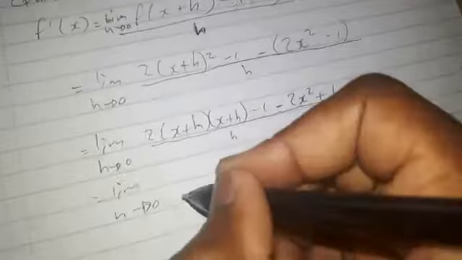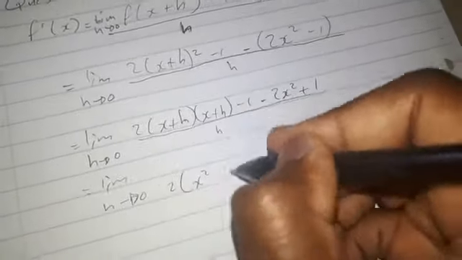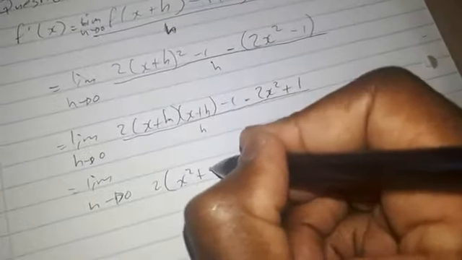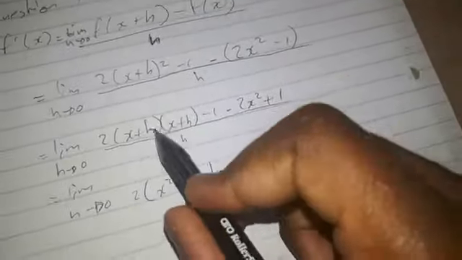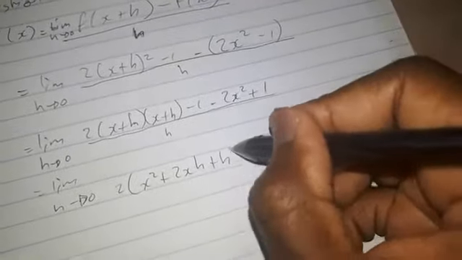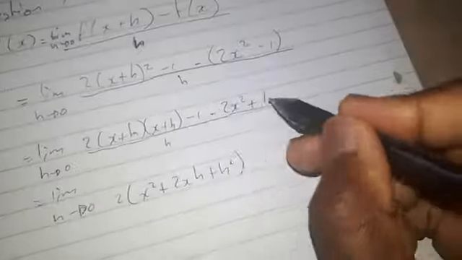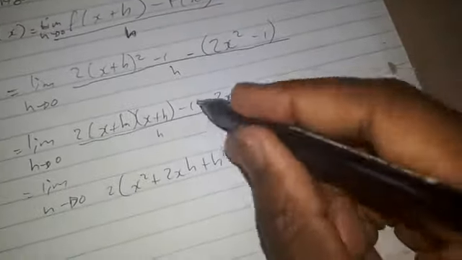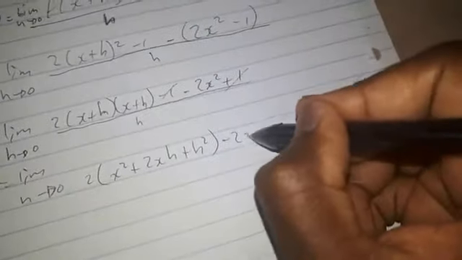Here you can have 2, and then x times x, that's x squared, and then this times that is going to give you xh, and then xh again, so it's 2xh. Then h times h is going to be h squared, and then negative 1 and positive 1 cancel out, so those go away. Minus 2x squared over h.